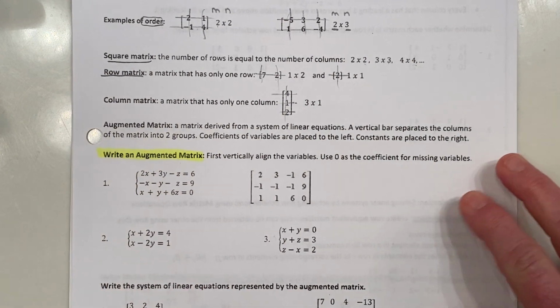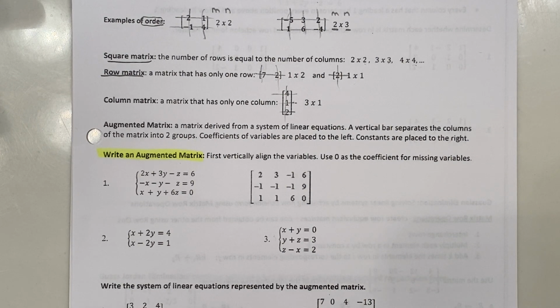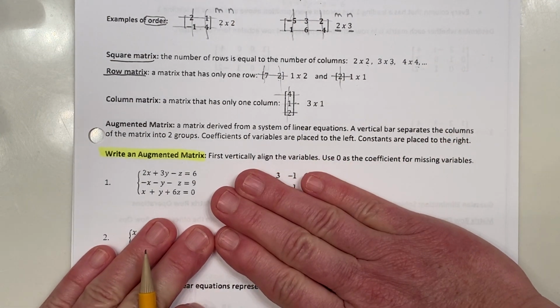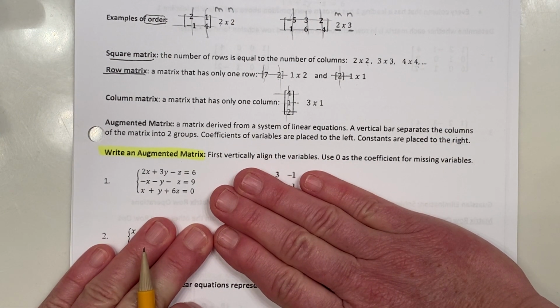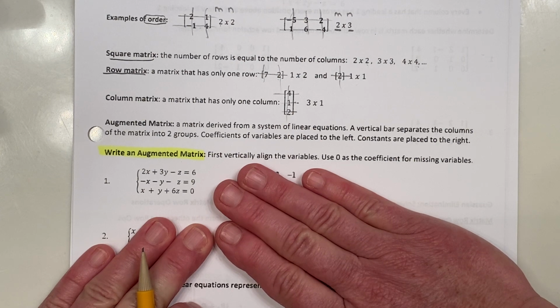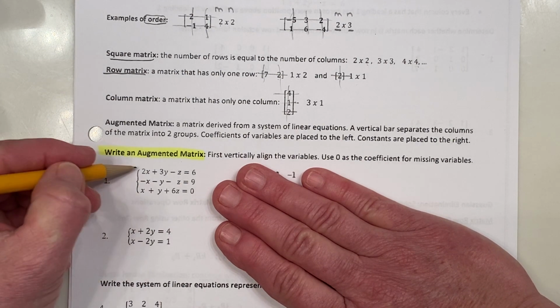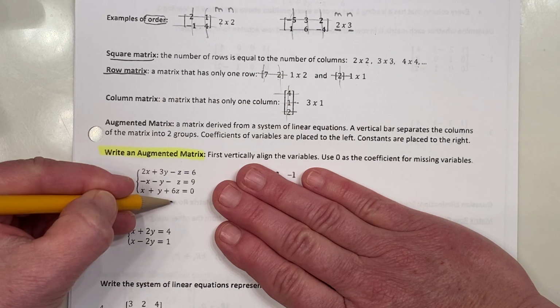One of the things we're going to have to do if we're going to solve a linear system by using Gaussian elimination is write an augmented matrix. Here we are with an example of a linear system of equations with 3 variables, in number 1. What's the augmented matrix that can come from this linear system? First, we have to vertically align the variables, so the x's are lined up, the y's, etc.